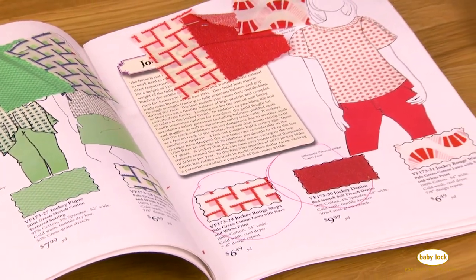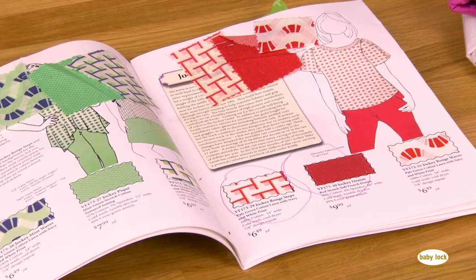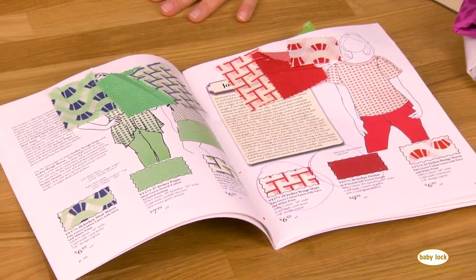You can also look online, and there are a lot of companies. Make sure you just check the resources for this video. I'm going to put some of my favorite fabric sources in there. So there will be just some great references for you.